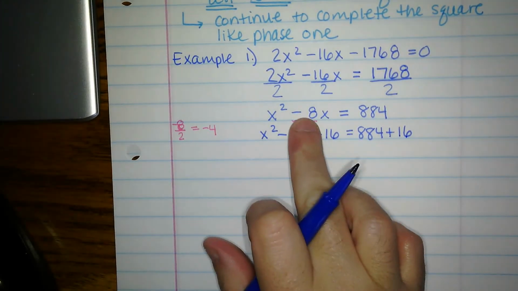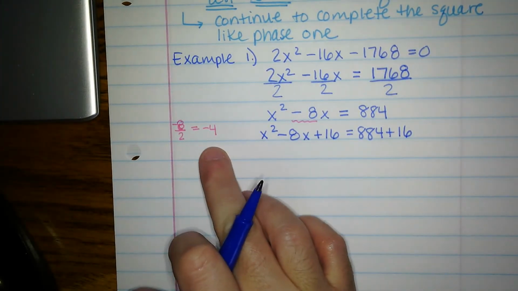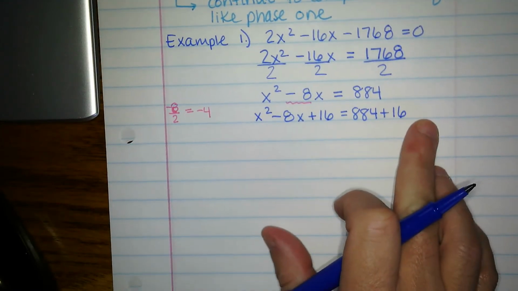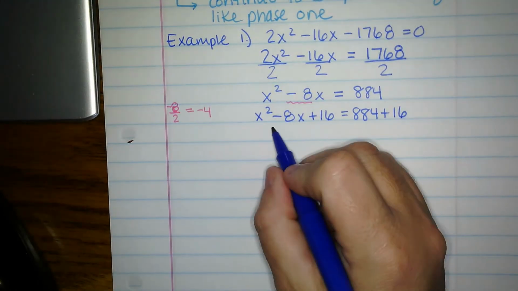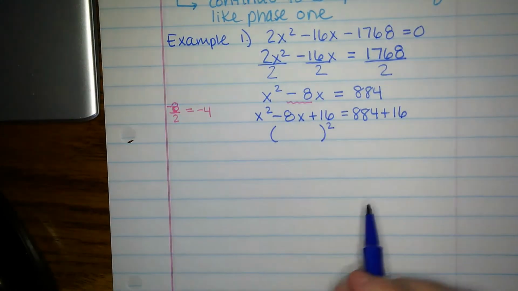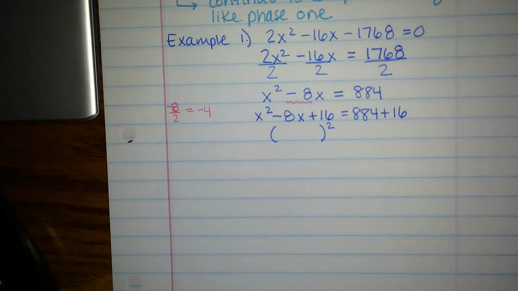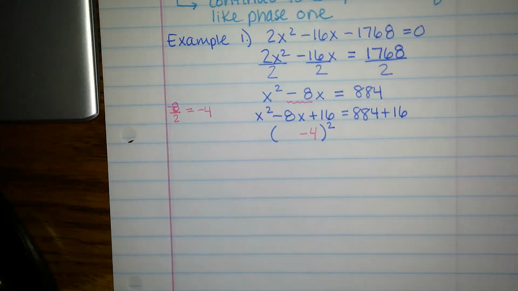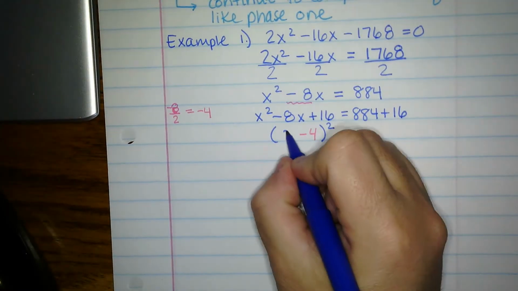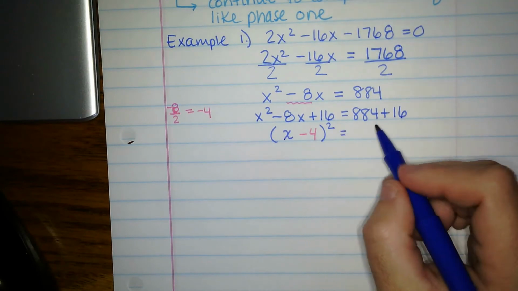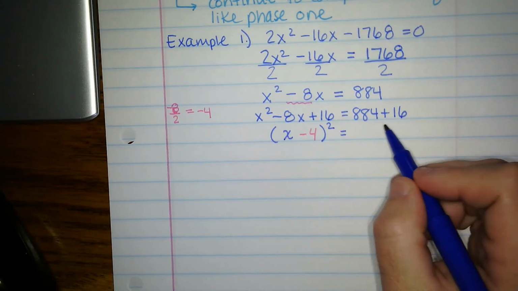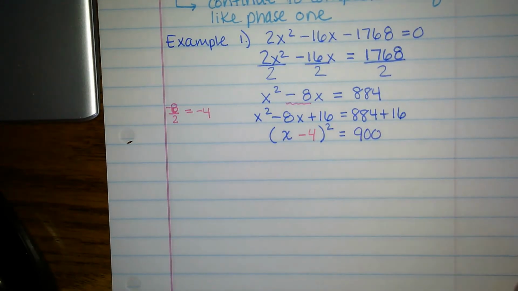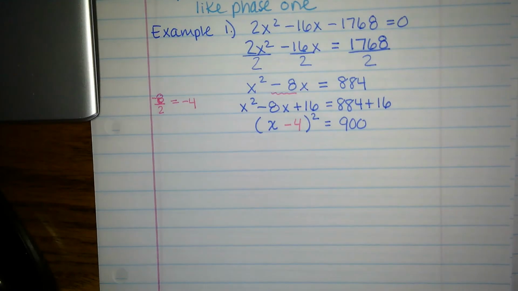So we take half of our b term, which is negative 4. We square it, we get positive 16, and we add that to both sides of the equals. And now we're ready to literally complete the square. Here's our square term. This trinomial is going to be a square. When you do it, the negative 4, the half of the b term, goes here. It's like a little hack or a cheat. And then 884 plus 16 is 900. We've just completed the square, which means we got the square term to happen.